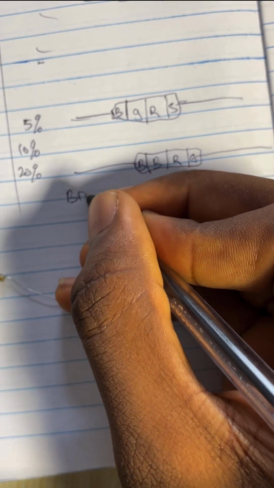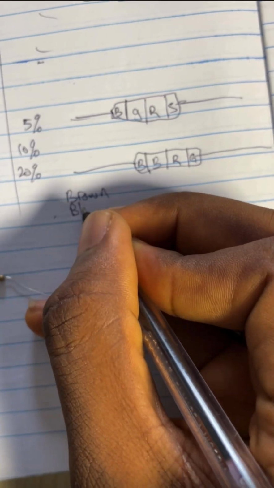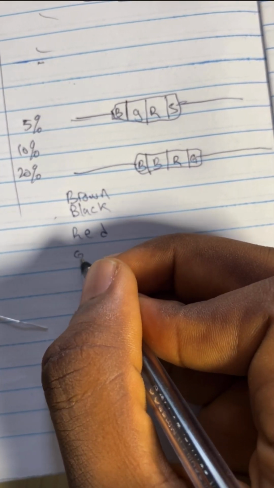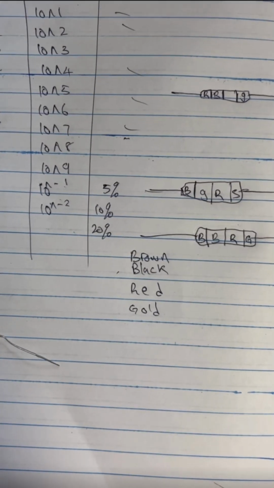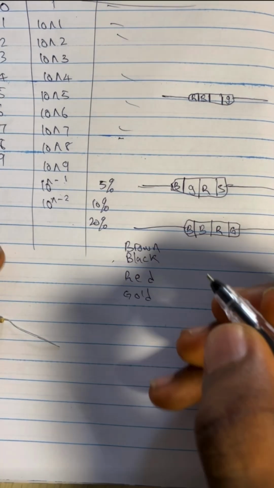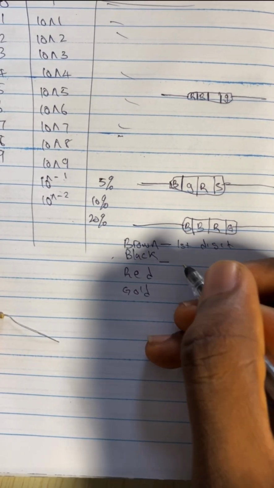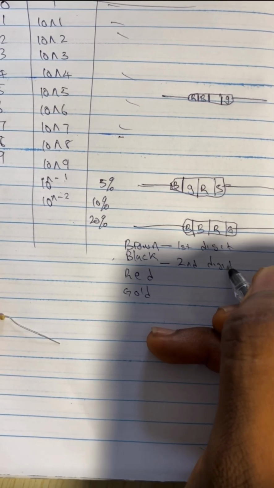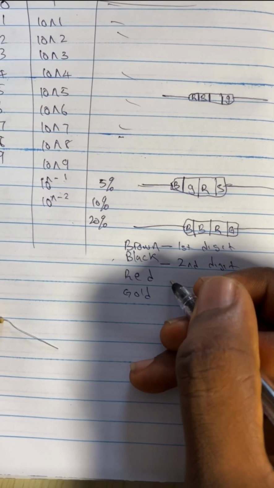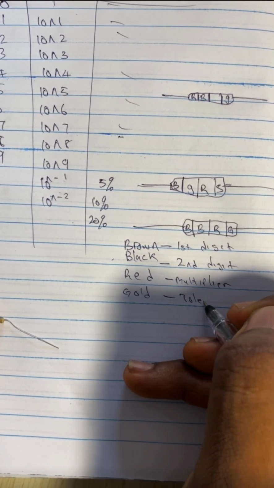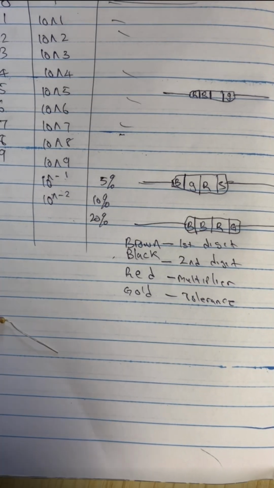So we have brown, black, red, and we have gold. Let's not forget, our first color is the first digit, this is the second digit, and this is our multiplier, while this is our tolerance. Let's just have that in mind.